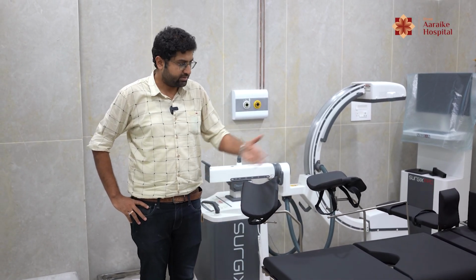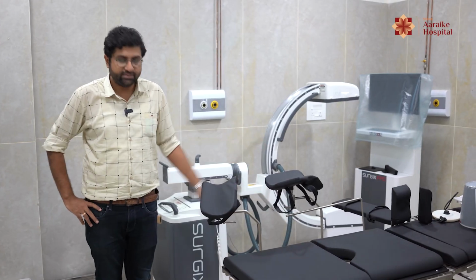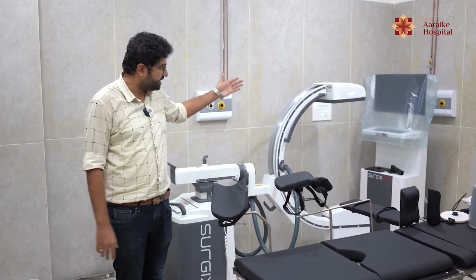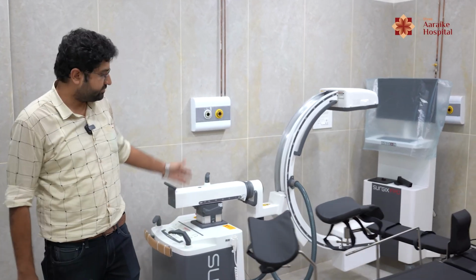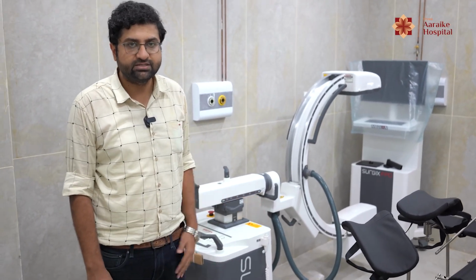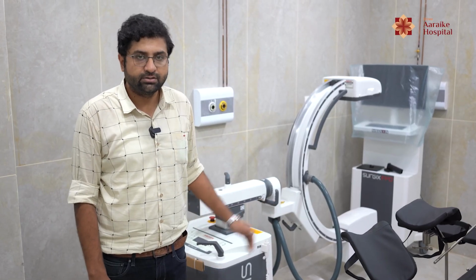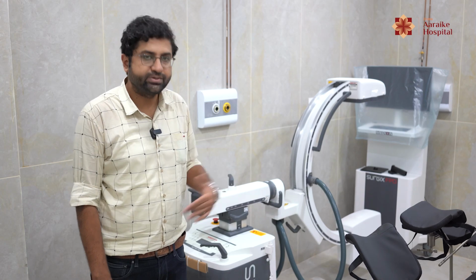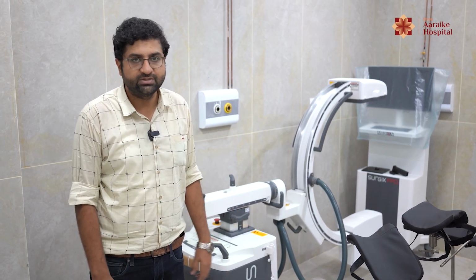And this has a labor OT. This is a gynec table. So this has a labor table, and then also we have a C-arm unit. As you can see, this is a very high-end C-arm machine, the Mirion series, and we use this C-arm for all the orthopedic cases, for the gastro ERCP cases, and wherever ERCP is required. And then we have the C-arm for all the orthopedic high-end cases also. We have a very good C-arm machine in-house.